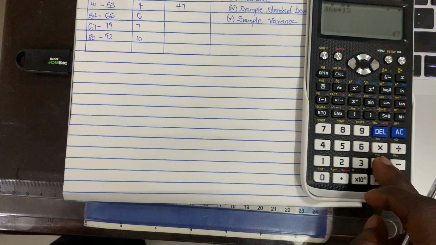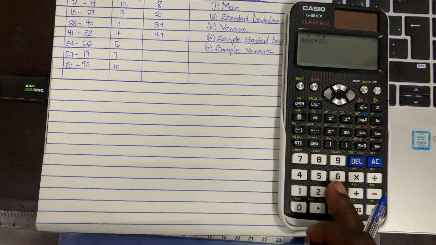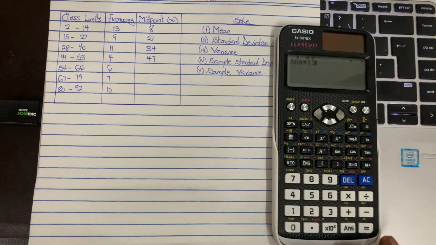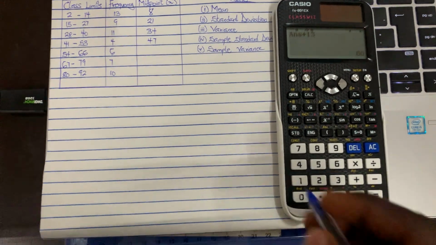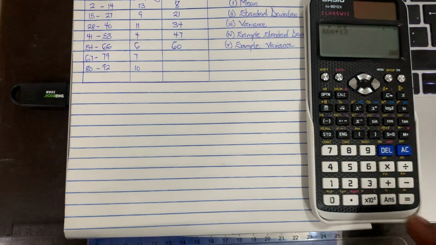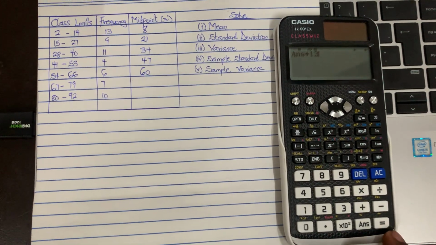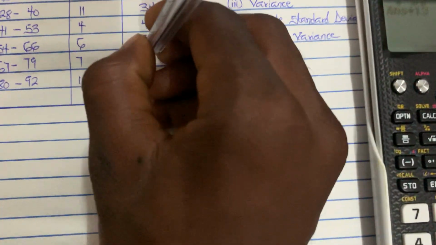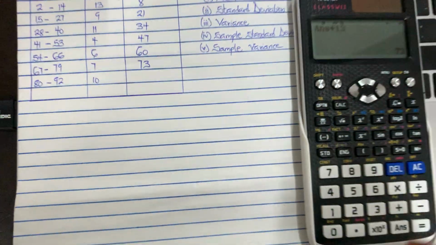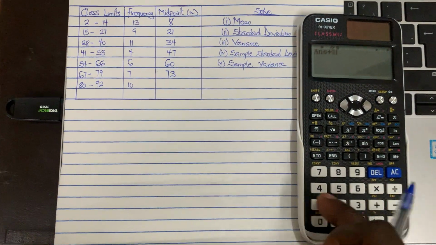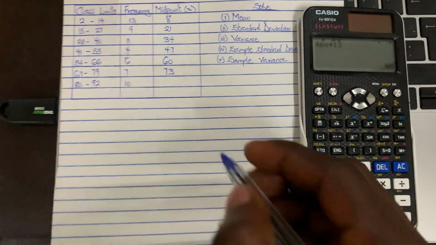And we add 13 again to get 60. And we add 13 again to get 73. And we add 13 again to get 86.